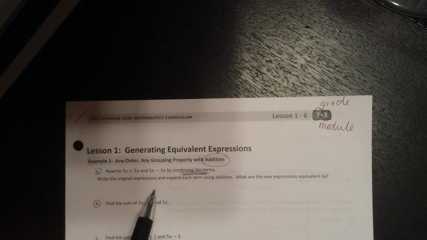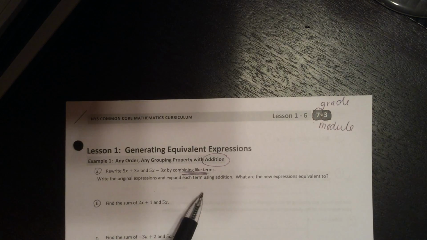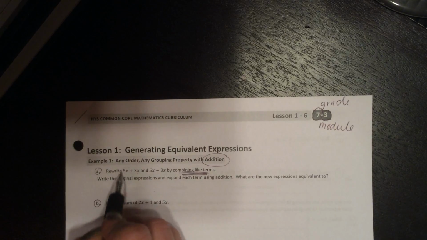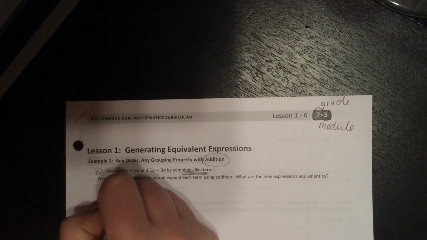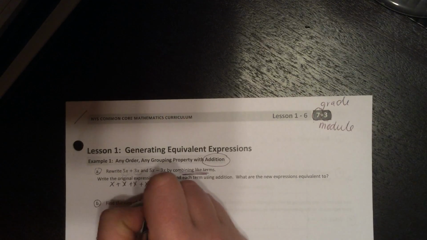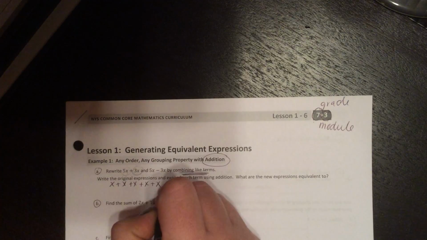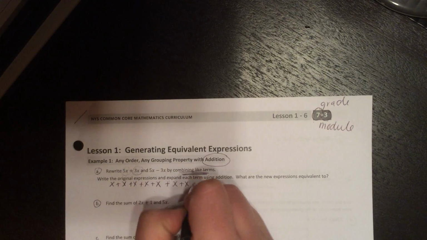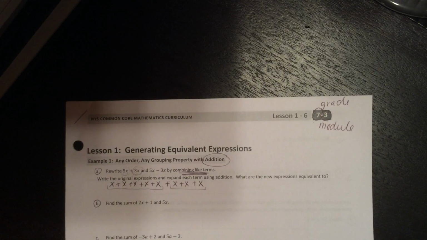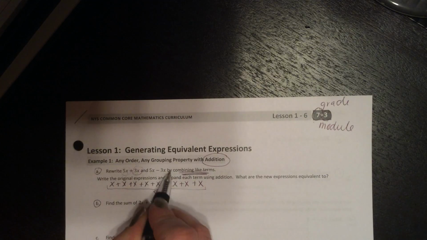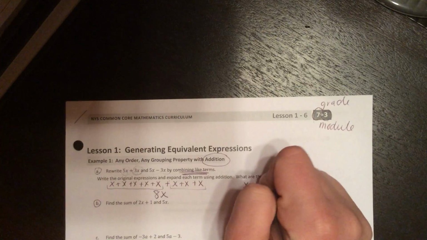Okay? So they want you to write the original expressions and expand each term using addition. So we're going to expand these same way we just did in our do now. So 5x, there's going to be 5 of them. And then we have 3x, so it's going to be 3 more. Okay. So we have 5 here from the 5x and 3 here from the 3x. So altogether we have 8x, 8 x's. Okay. If we were going to subtract this here, we have 5 x's.